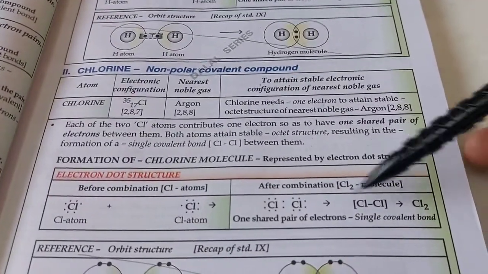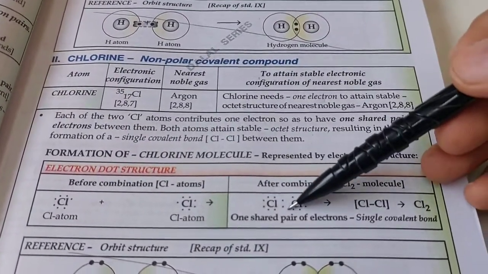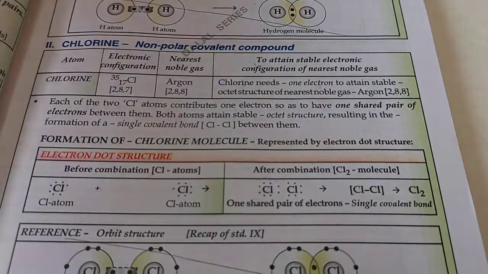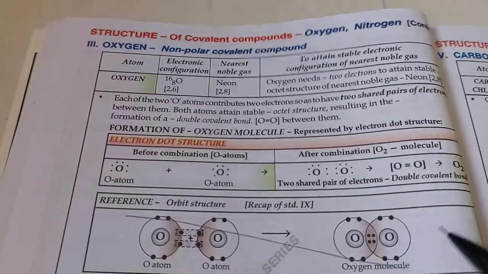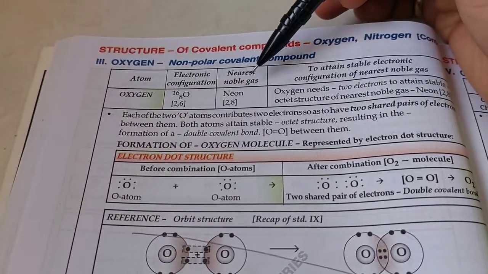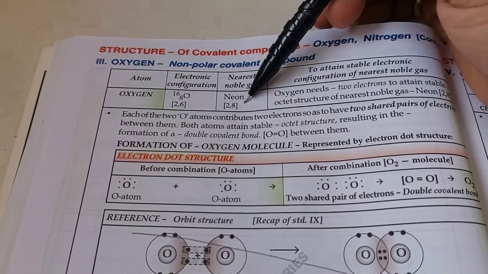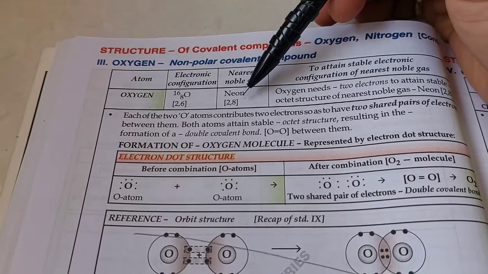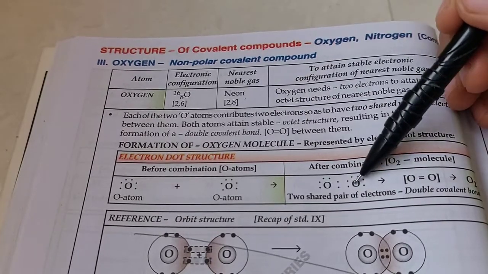Chlorine also share one pair of electrons so that both of them think that they have an octet complete. They don't actually think, but you get it. Oxygen's electronic configuration is 2,6. It needs 2 electrons to achieve the stable electronic configuration of the nearest noble gas, which is neon, 2,8. So to do that, if it does not have any metal nearby to donate its 2 electrons, then it would rather share with another oxygen atom.